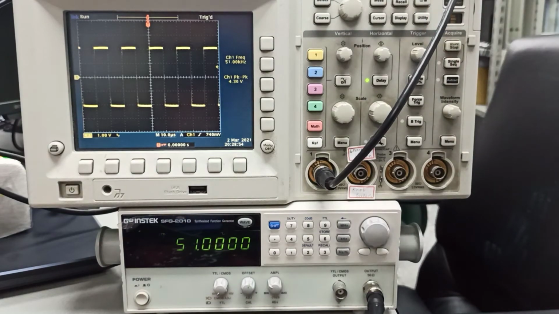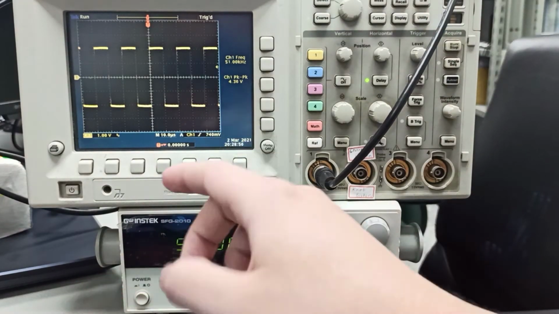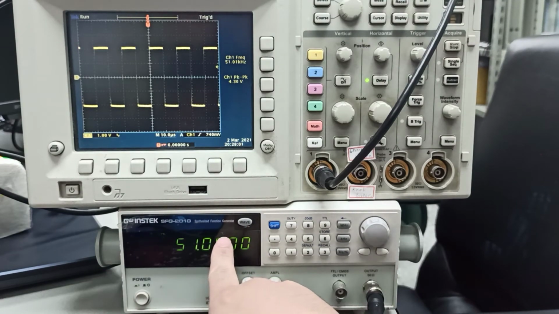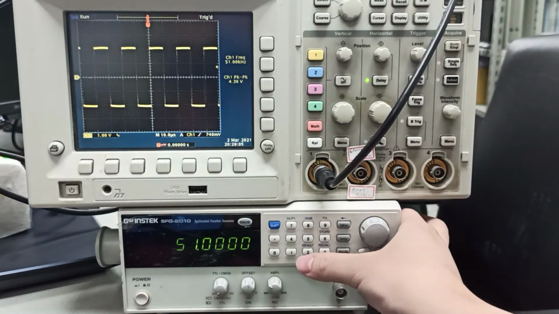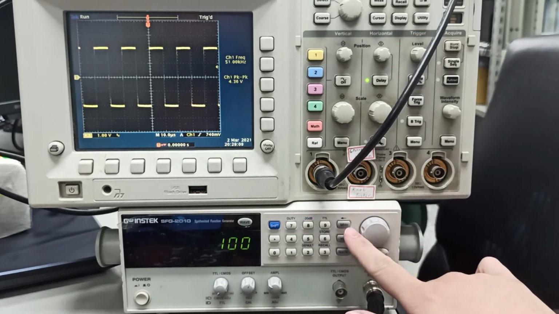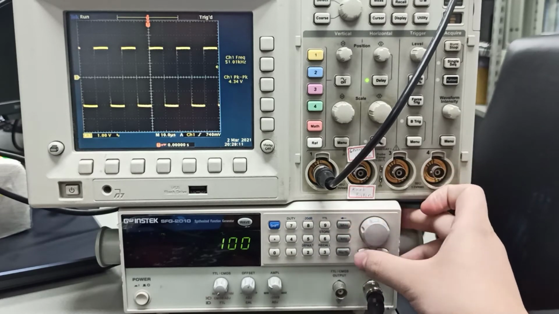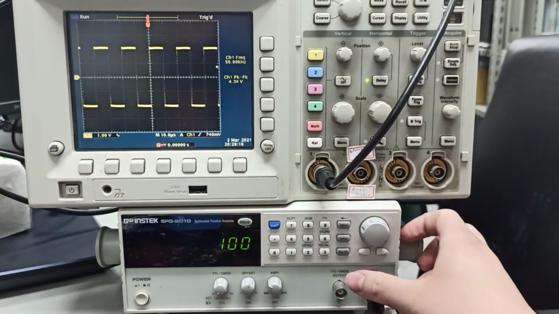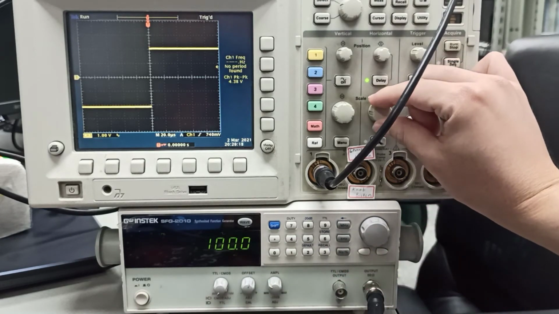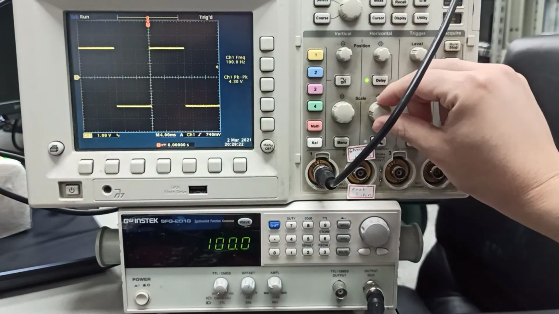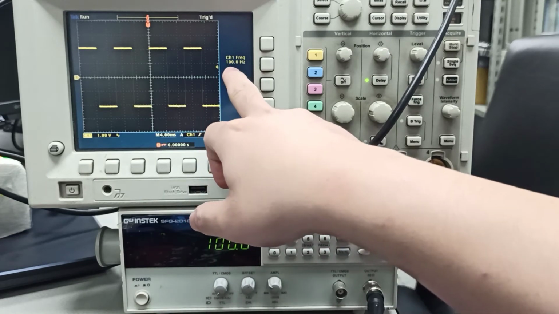Okay, so next, if we want to generate a square wave, we press the key. You can see on the display it shows the square wave here, and then we want to generate 100 kHz. So 100. The first button is megahertz. The second is kHz, and this one is hertz. If we press 100 and press hertz, you can see the frequency of this square wave is 100 hertz.